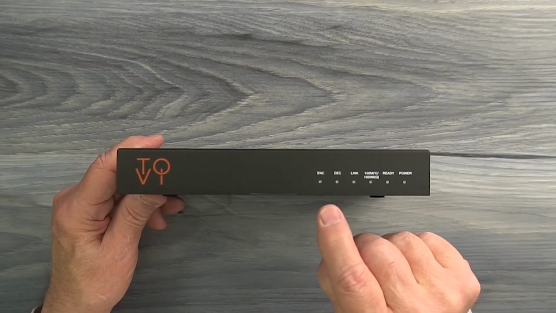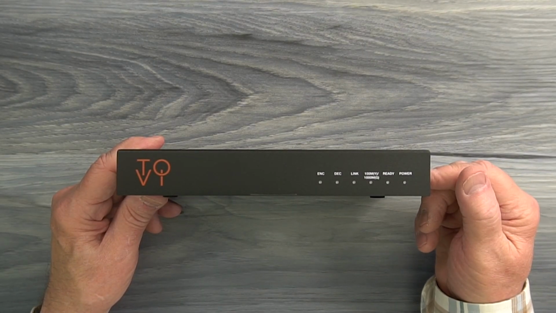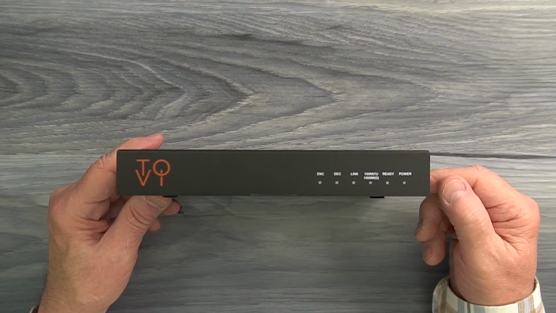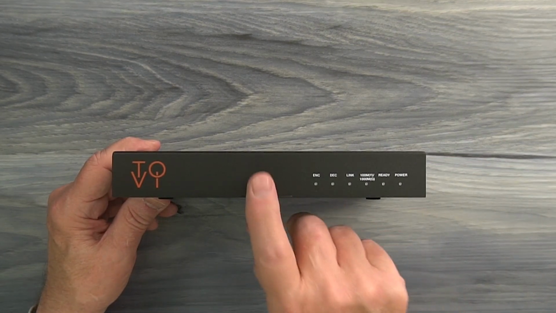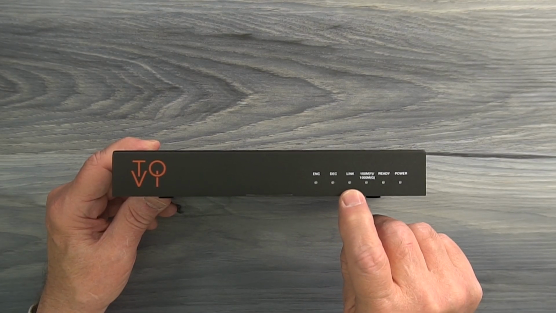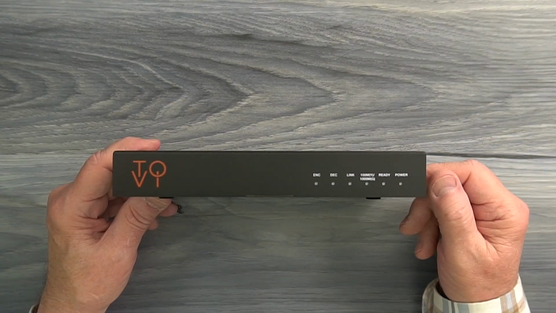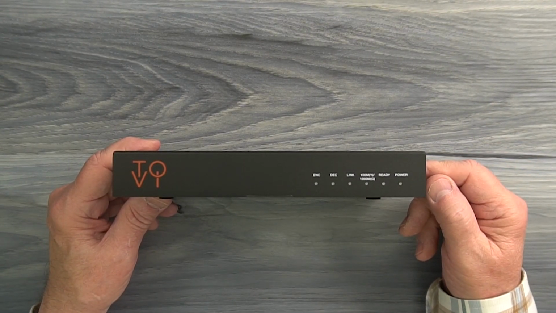On the front of the unit, starting on the left, are 2 indicators labeled encoder and decoder. This transceiver can operate as an encoder or a decoder depending on how you have the switch on the rear set, and I'll show you where that switch is in a second. But these indicate which mode this module is currently operating in. To the right of that is a link indicator. When you connect this to your switch, that connection is checked, and once it's been verified, this LED will come on, letting you know you have a solid connection to the switch.